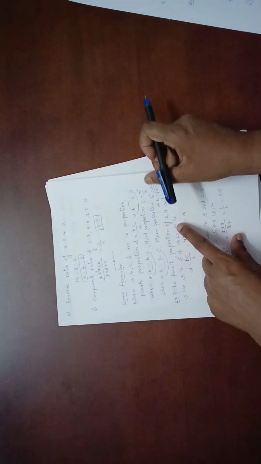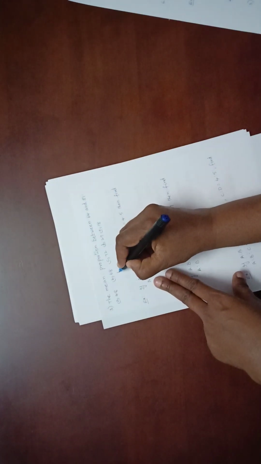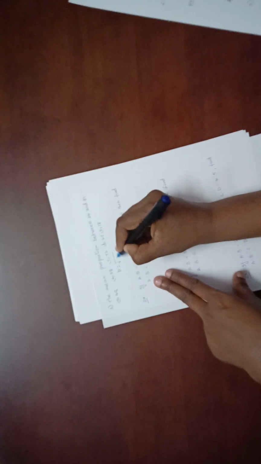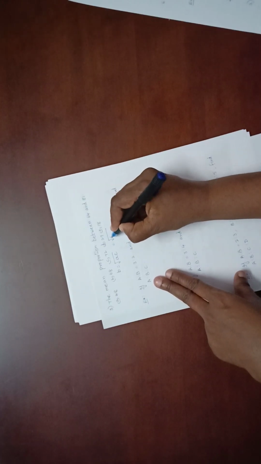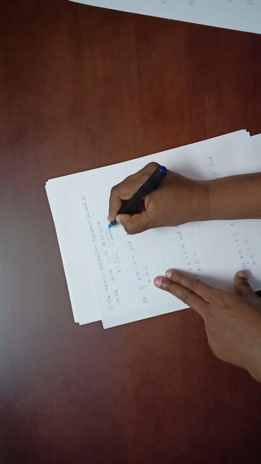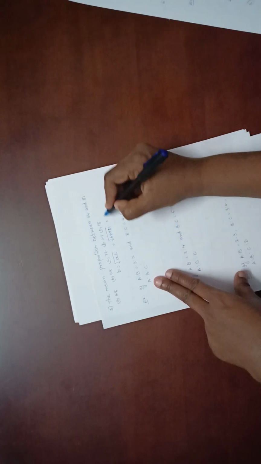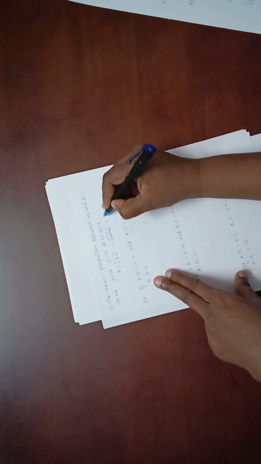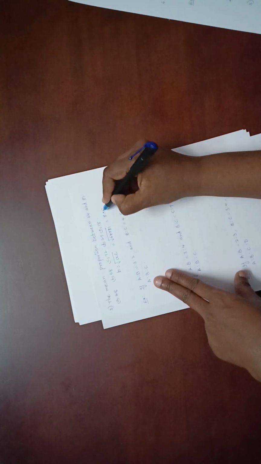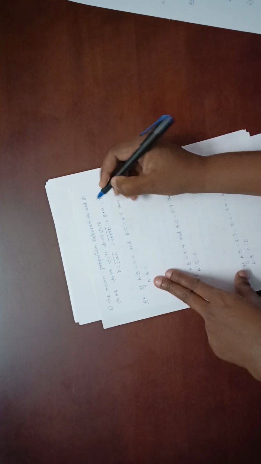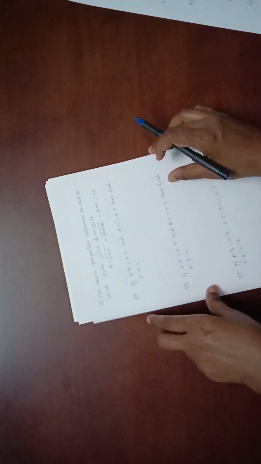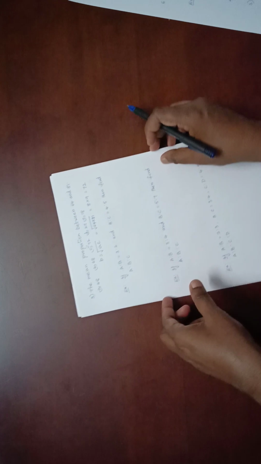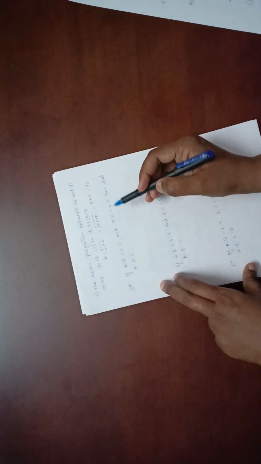What is the formula? B square equal to AC. Means B equal to root of AC. Root of AC means root of 64 into 81. So 64 square root is 8. 81 square root is 9. This is 72. This is the answer. Now we will see some problems depending on the ratios.